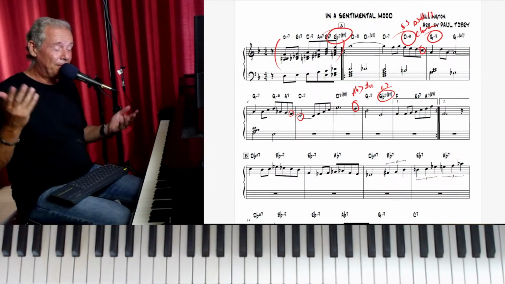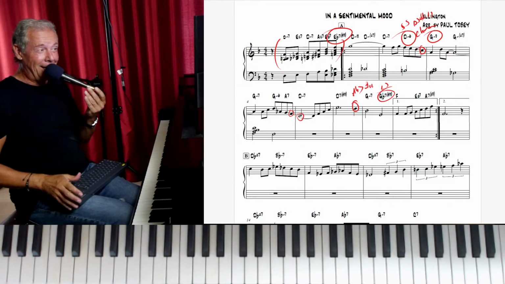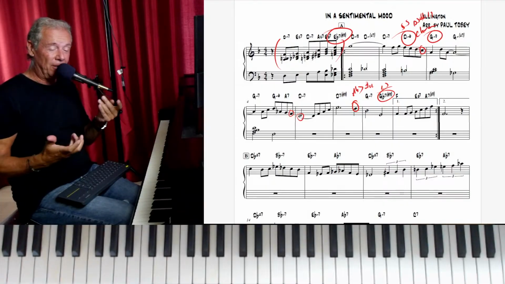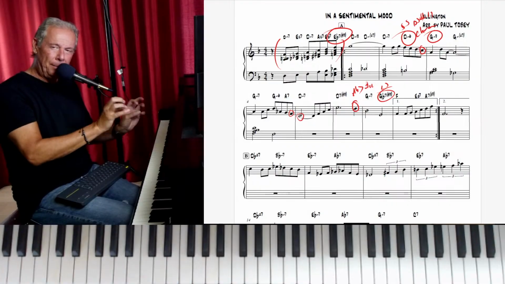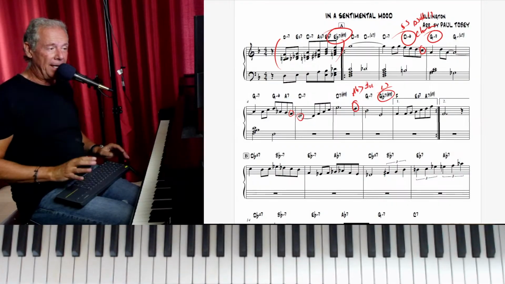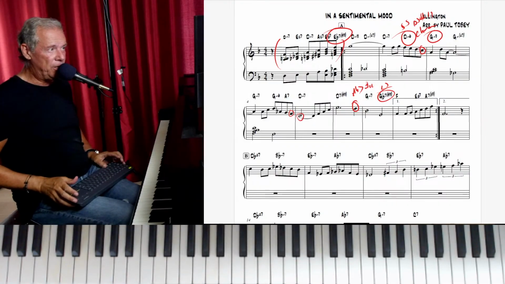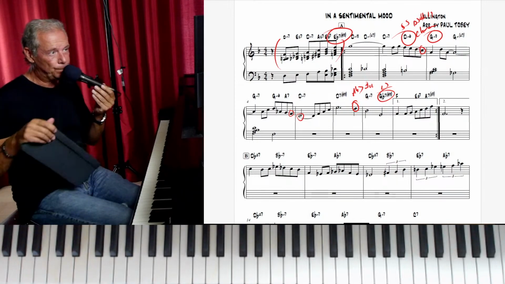And that's how to use chromatic passing chords. The concept is fairly simple, but choosing your battles and picking the battles on where to place them, that's the most important part.